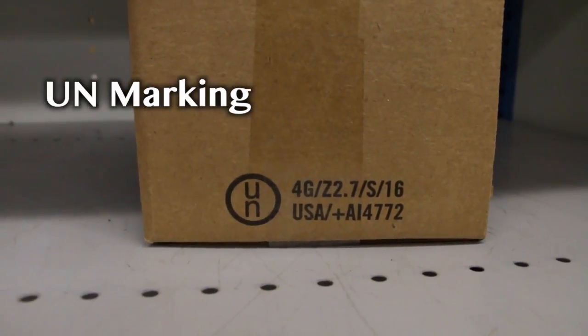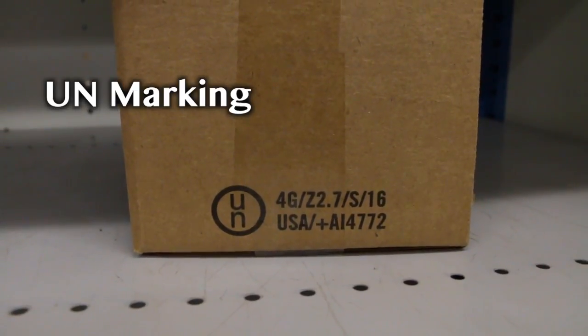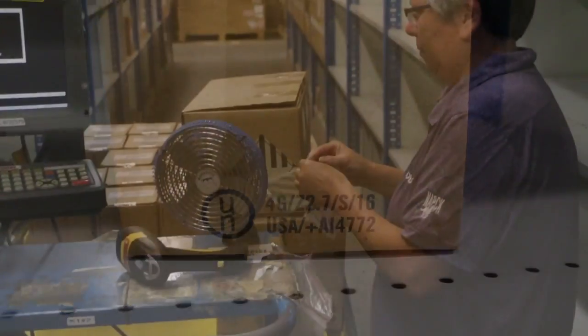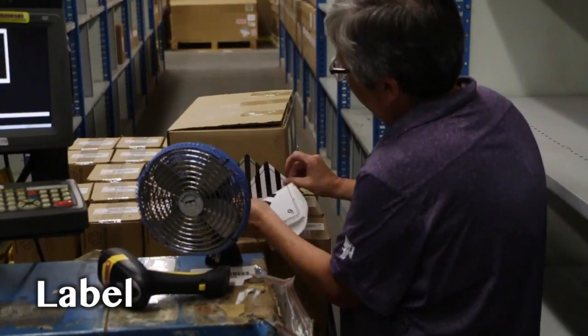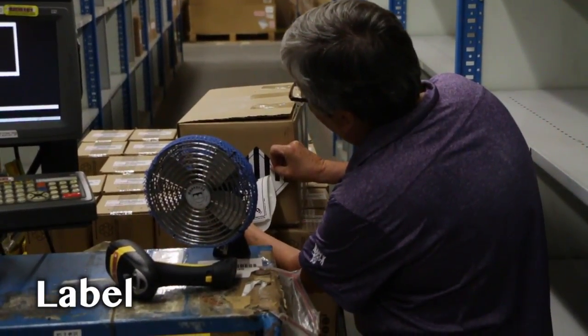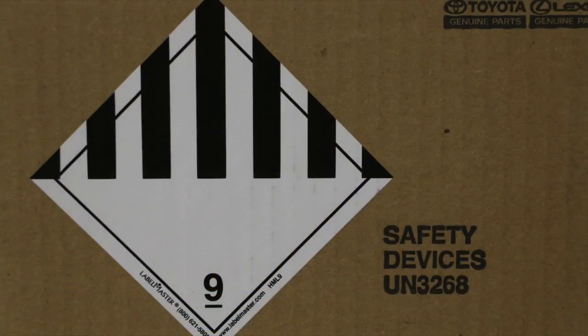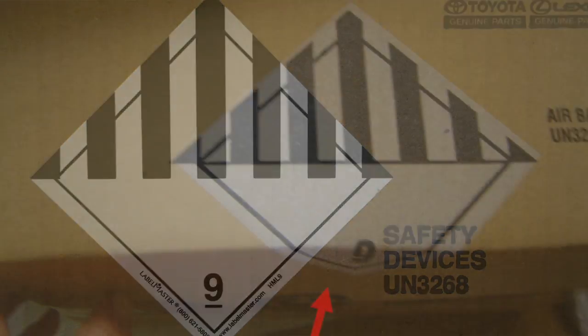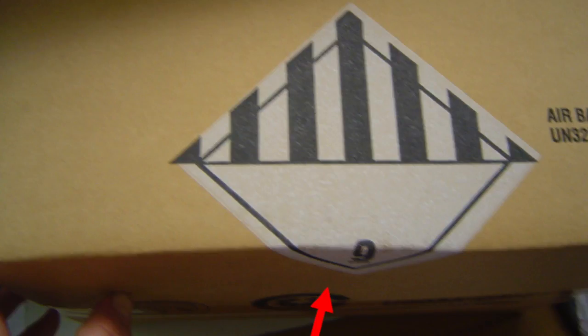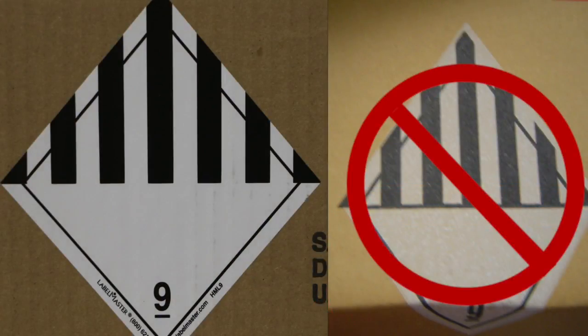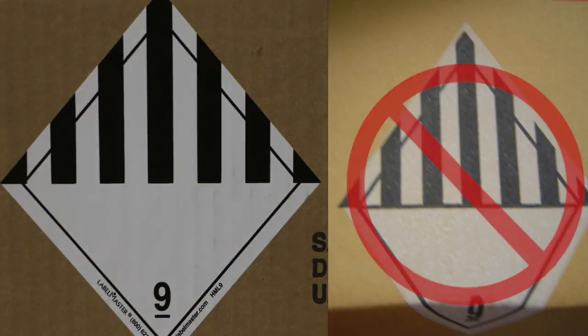The U stands for the UN marking. The UN marking must be legible and clear. L stands for label. There must be a Class 9 label on it. Class 9 labels must have 13 stripes, 7 black, 6 white, that are even in width and spacing. The top of the Class 9 label cannot wrap around the fold of the box more than 1/4 of an inch. Check to ensure there is no black line running through the middle of the Class 9 label as shown. These are outdated and may not be used.